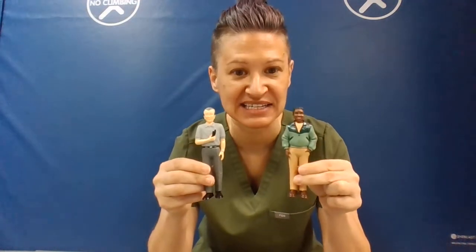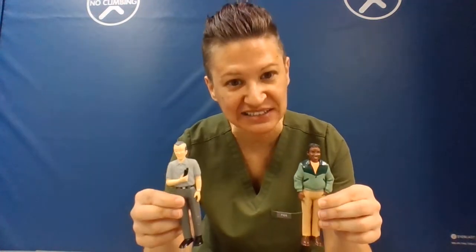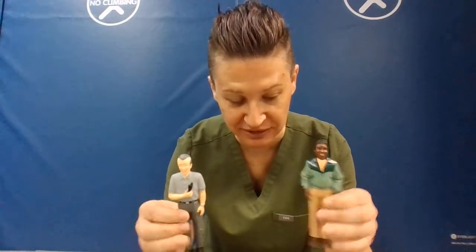We can talk about similarities and differences. So these are both dads, and that's the same. But something different is the color of their shirt or the color of their pants. So they're both dads, and there's some things that are different, right?